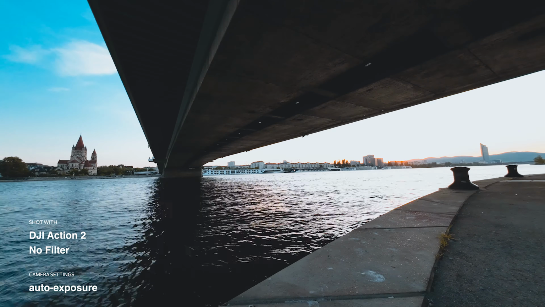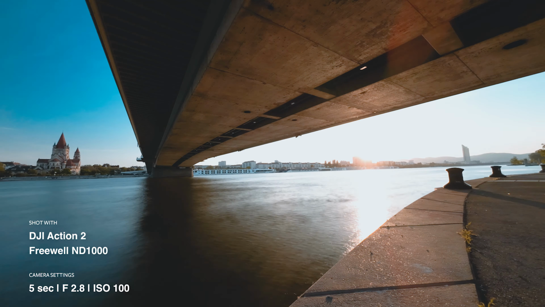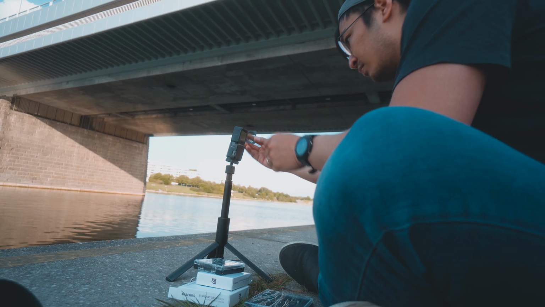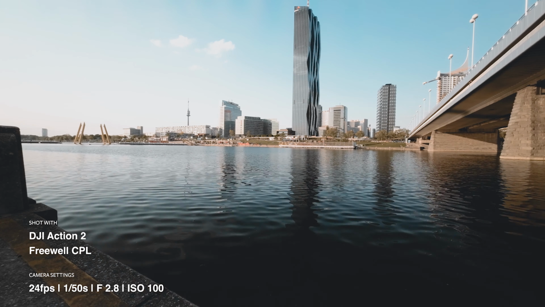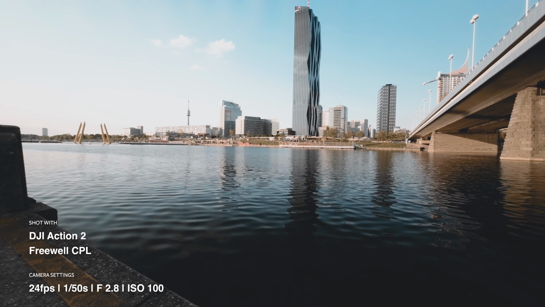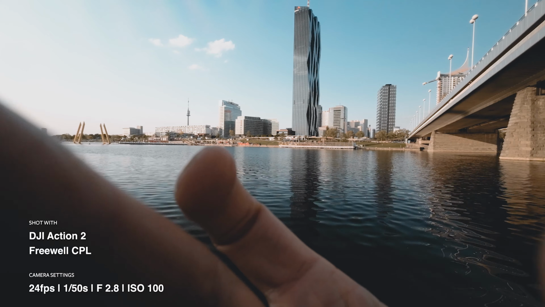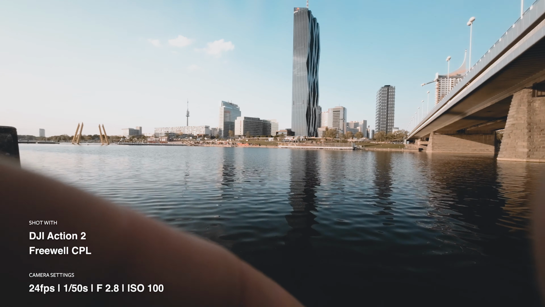This is a time-lapse without the ND1000 on. And this is with the ND1000 on. Pretty cool, right? Now what a CPL filter does is it eliminates glares and reflections from surfaces like bodies of water, cars on the streets, glass in the window. It also adds a little bit of contrast to your image. This particular CPL filter also has a little bit of ND in it, which means it also darkens the image by just a smidge.